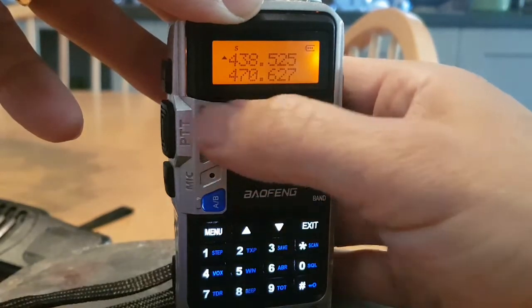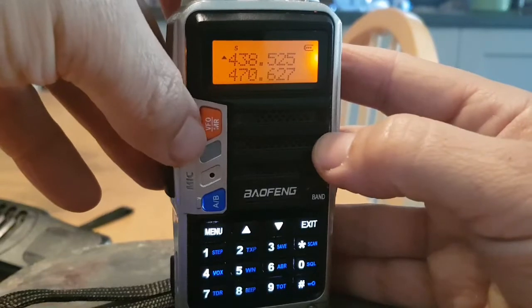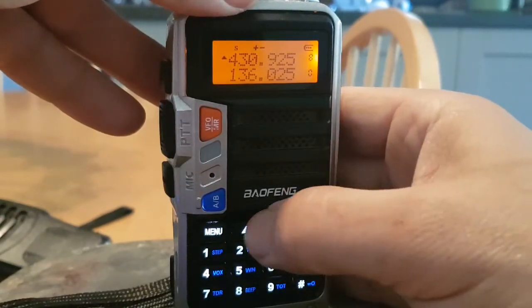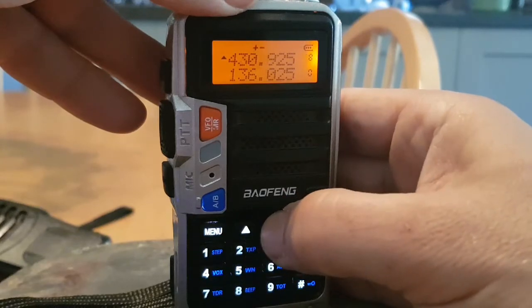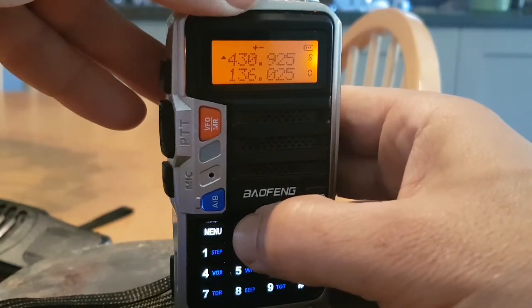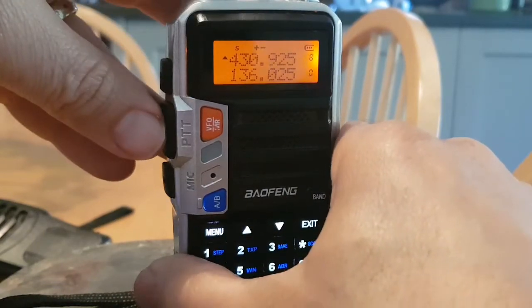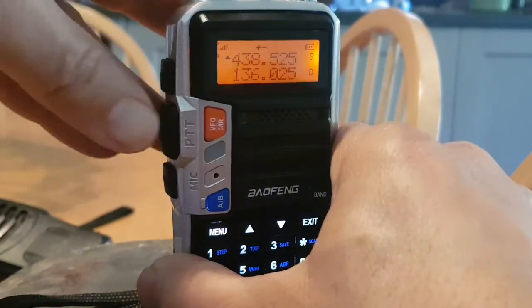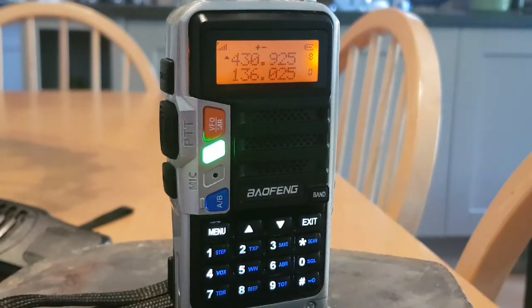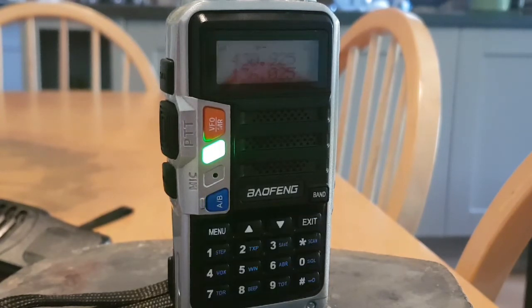So now if you go into channel mode, which is basically memory mode, and go up to number 8, it will now work. See that? So that's how you store a 70 centimeter repeater into the memory. So it's slightly different than just putting it into the radio so you can quickly use it.